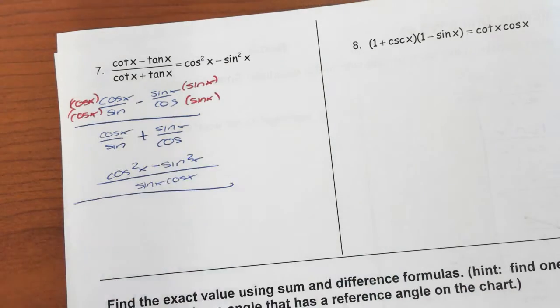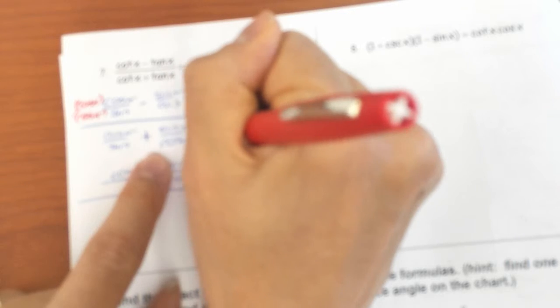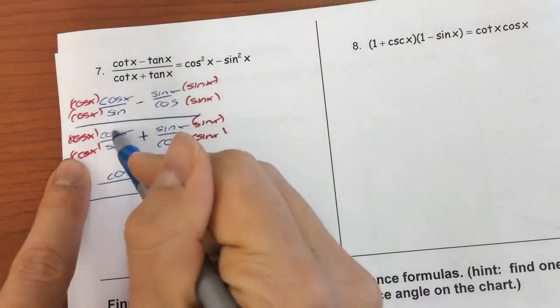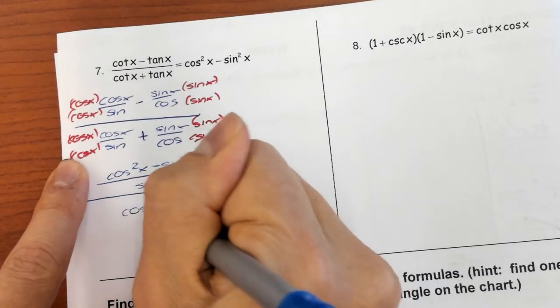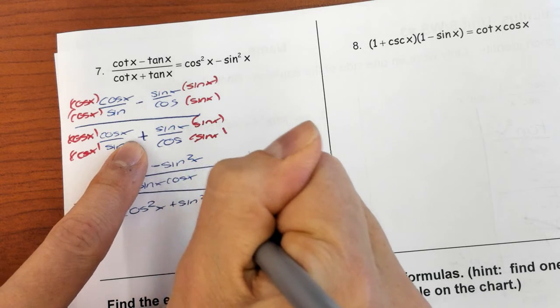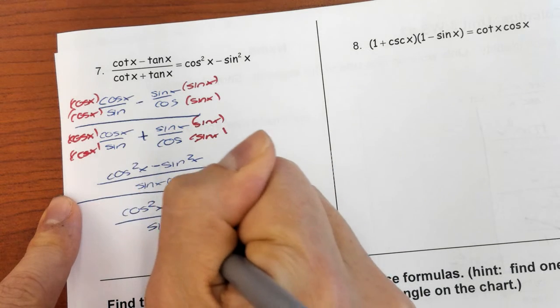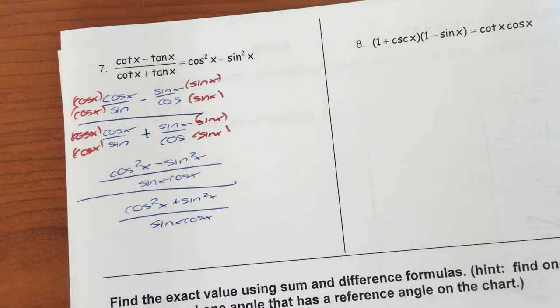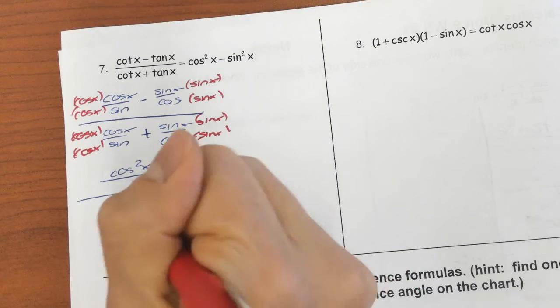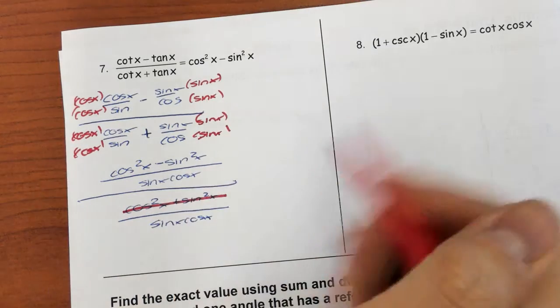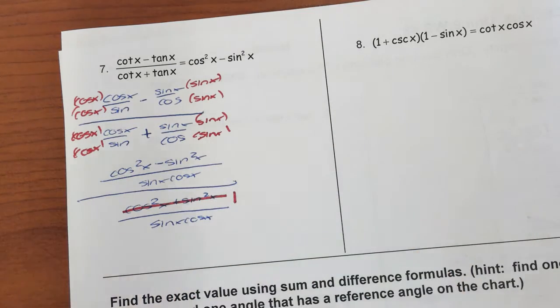And then the bottom, I'm going to do the same thing. And my common denominator is also sine cosine. So this one's missing sine x. And this one is missing cosine x. So again, this gives me cosine squared x plus sine squared x. And my common denominator was sine x cosine x. All right, so right away, this is gone, right? We know cosine squared plus sine squared is 1.